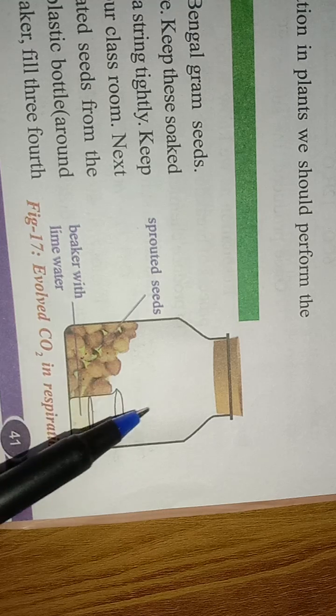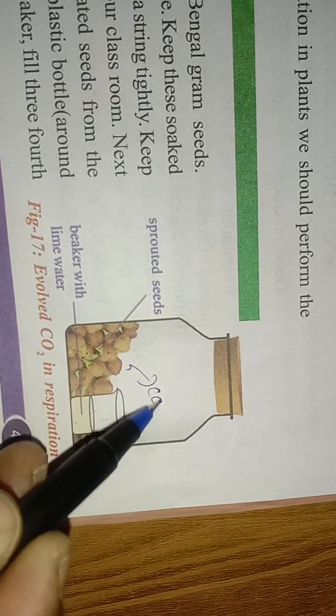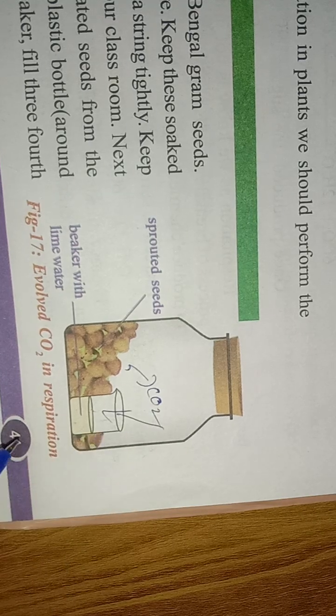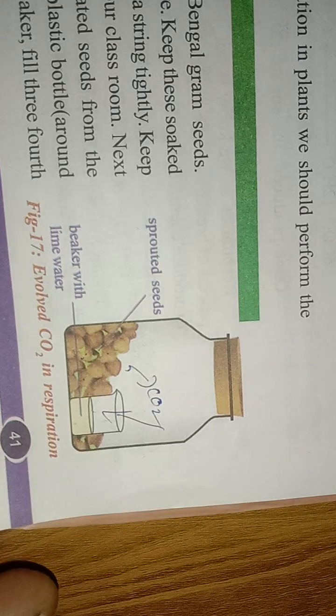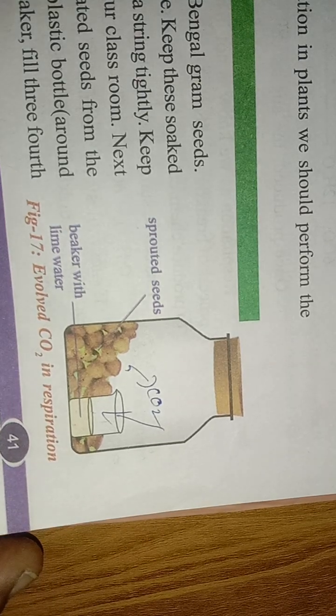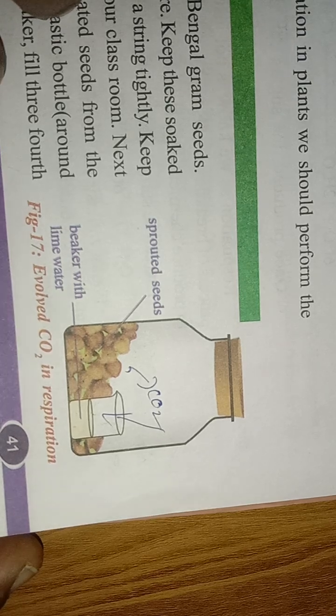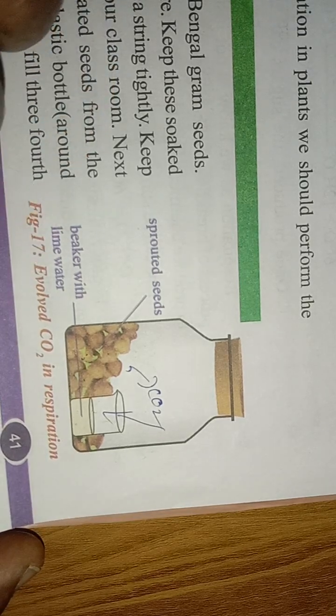This released CO2 reacts with the lime water and turns it milky white. So after some time you see that the lime water turns milky white when it reacts with carbon dioxide.